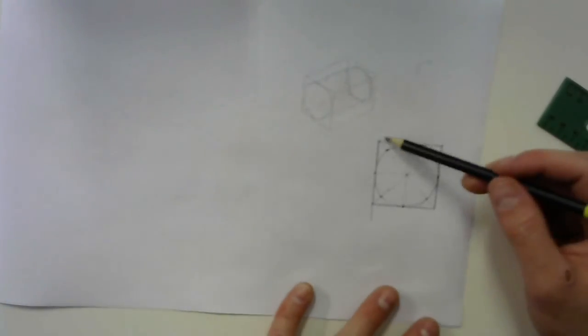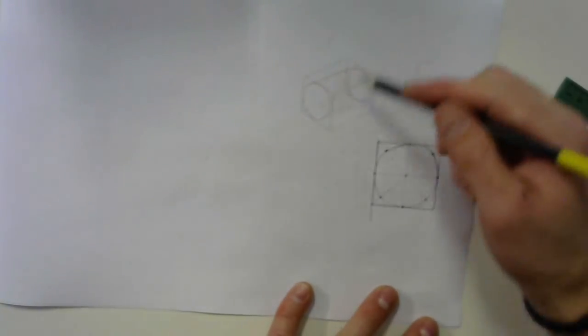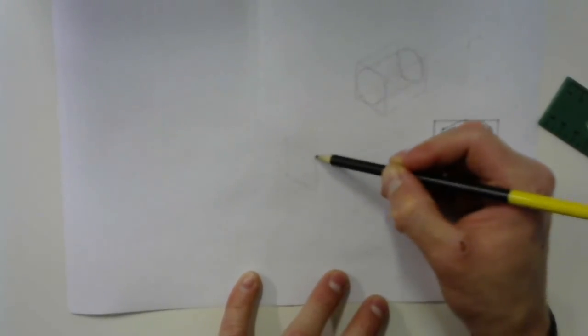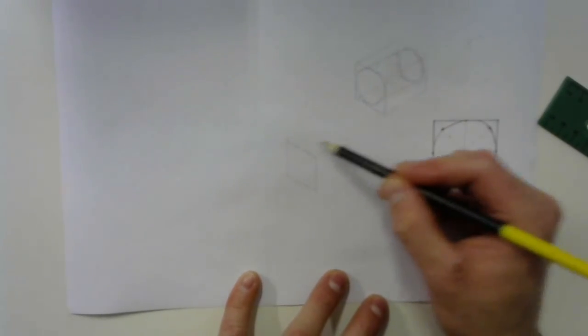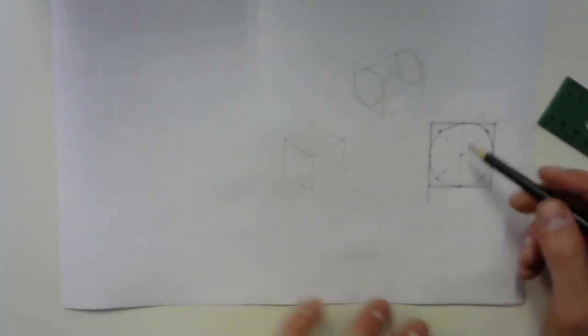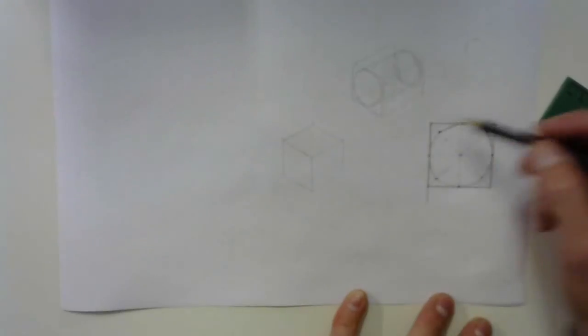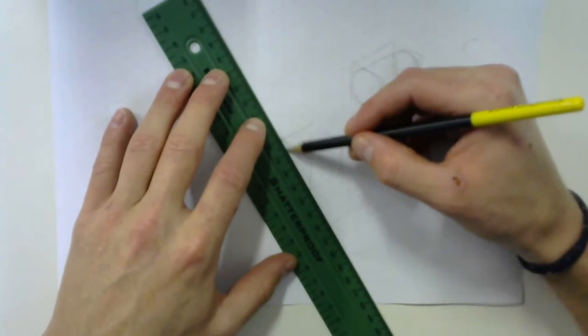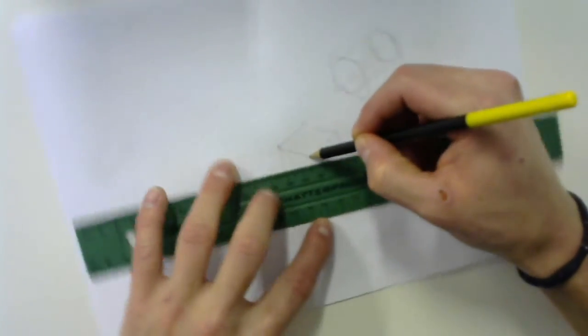So now, if we take that theory and apply it to a 3x3 cylinder, we take the same theory. The first step is to draw the square, then we draw the X. You can do it with a ruler, from corner to corner, you can draw that X in there.